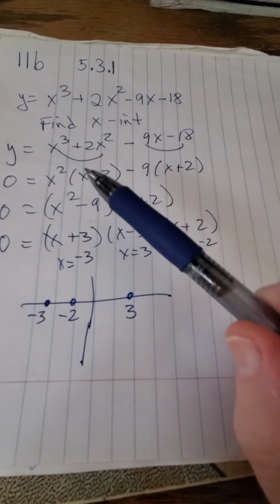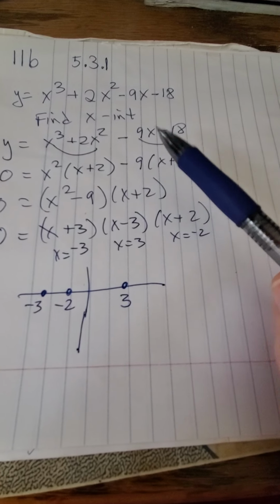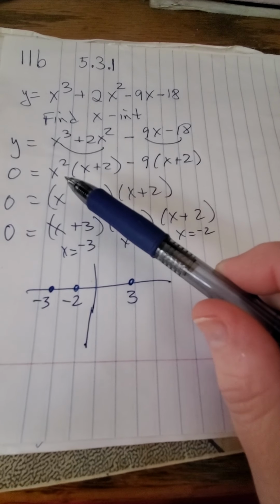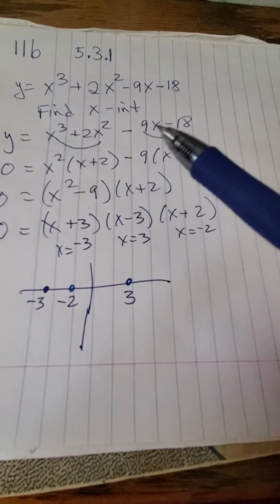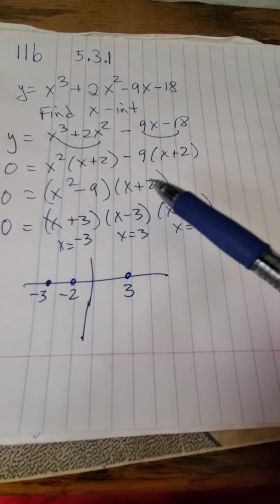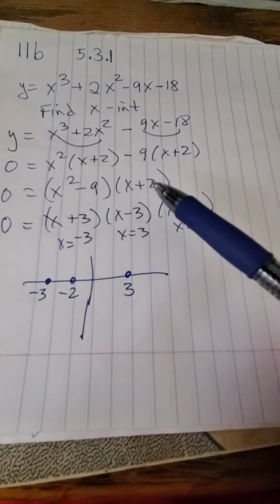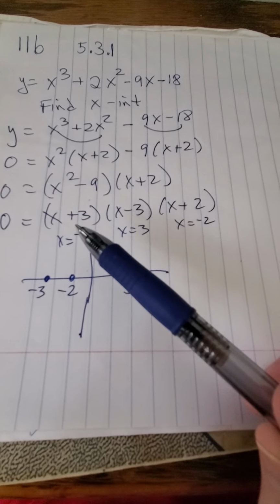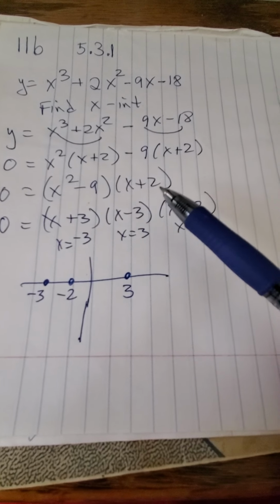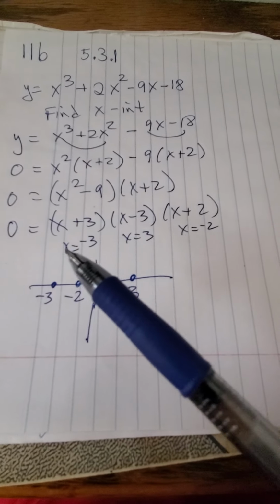We factor by grouping in this case, and we get, here we pull out an x squared, here we pull out a negative 9. We have an x plus 2 in common, so it comes out right here. X squared minus 9. X squared minus 9 factors to x plus 3, x minus 3. And we have the x plus 2 over there.